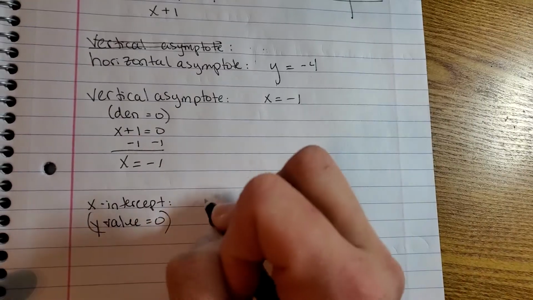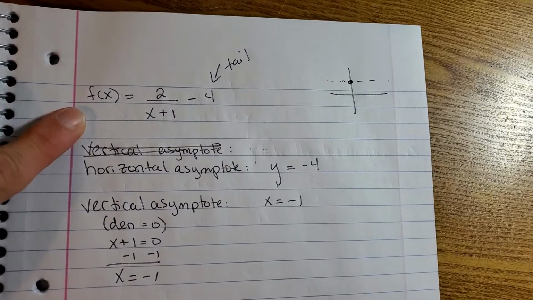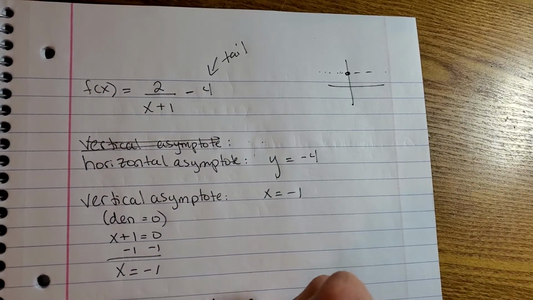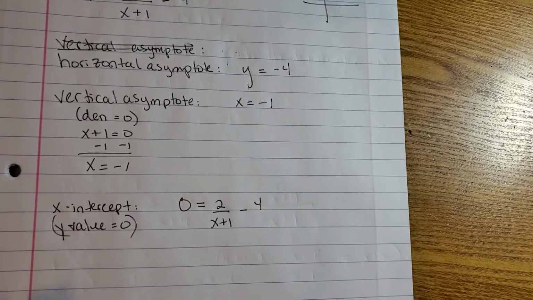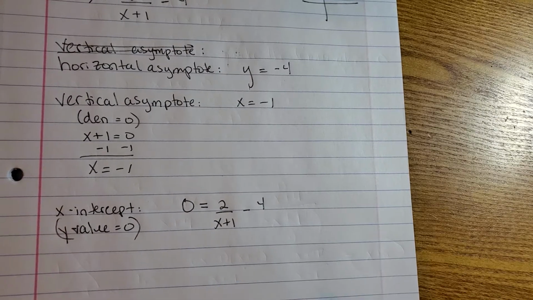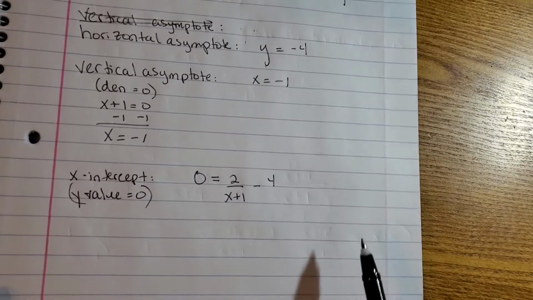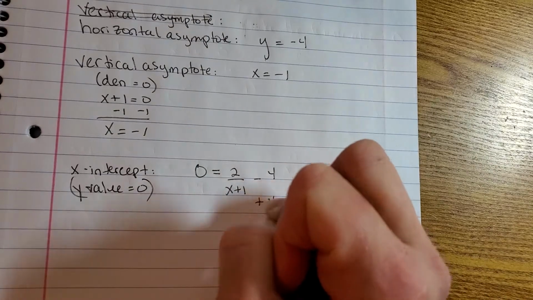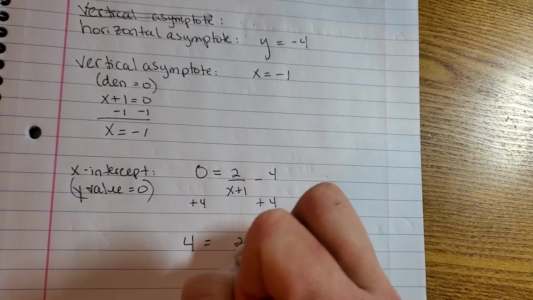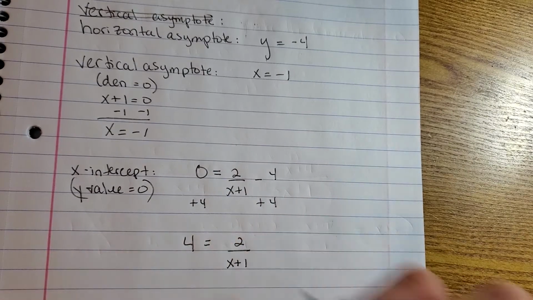So I would have to take where I have the f of x here, I'm going to replace that with 0 and say equals 2 over x plus 1 minus 4. So I set that equal to 0 here, and now I'm just going to solve for x. So the first thing I'm going to do is add 4 to both sides. So now I have 4 equals 2 over x plus 1.